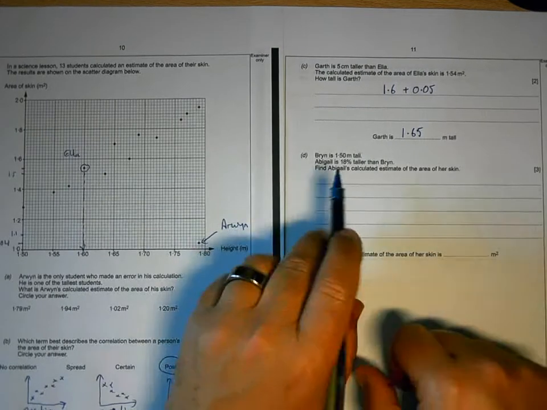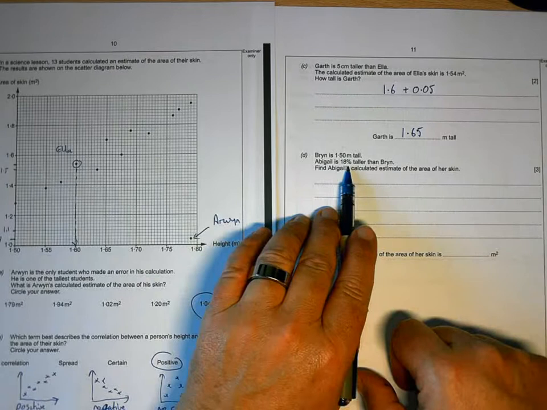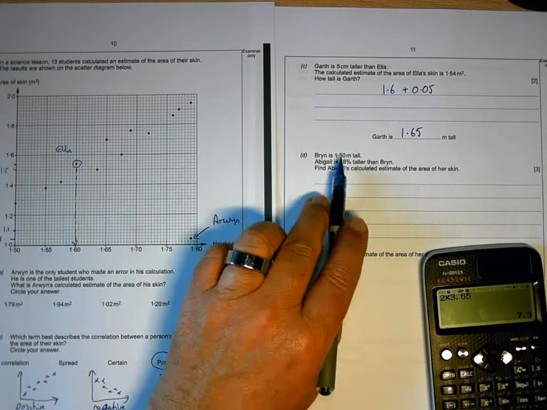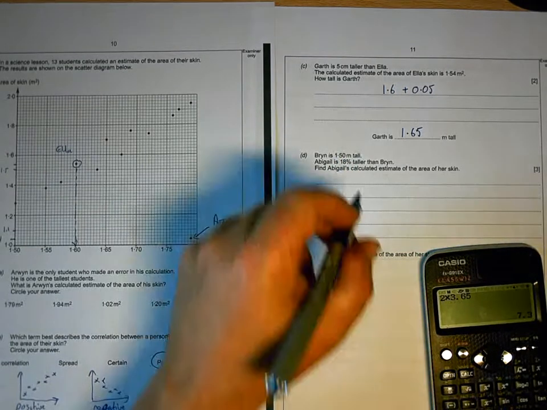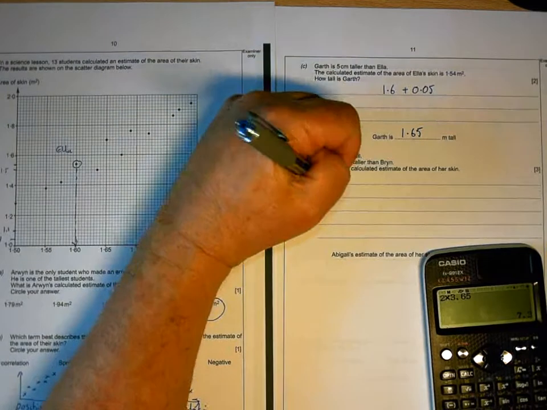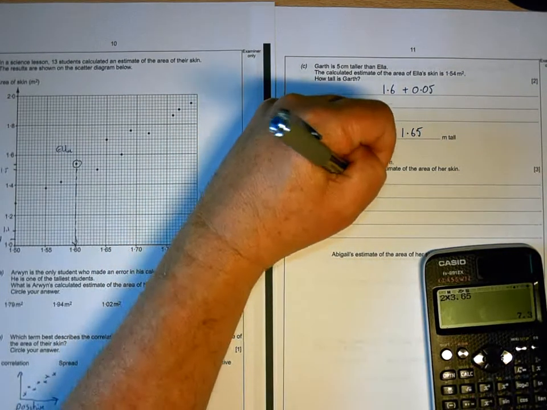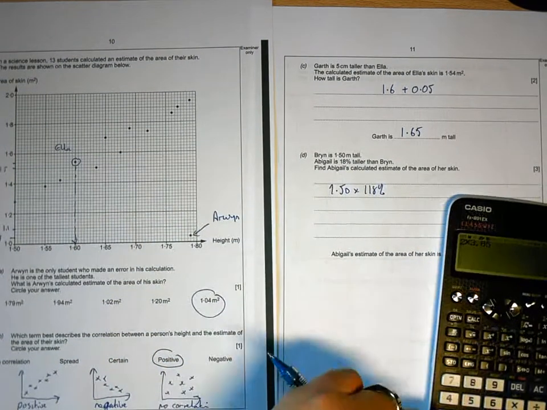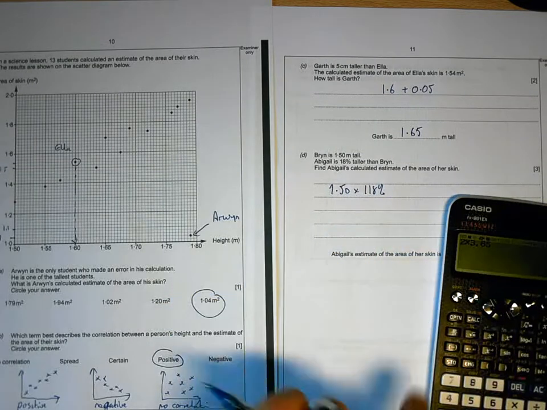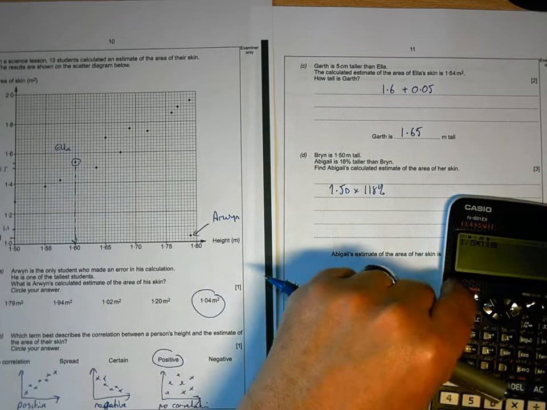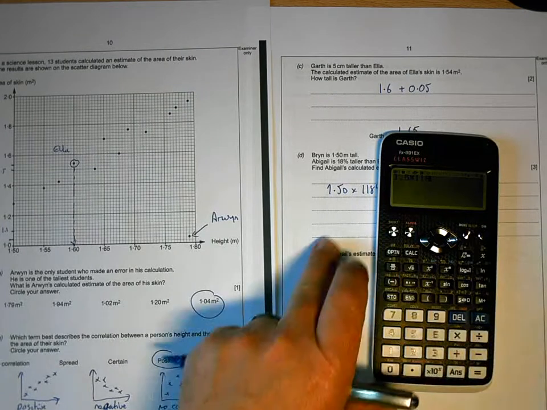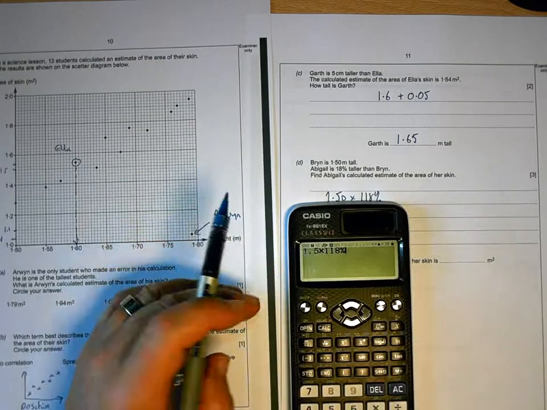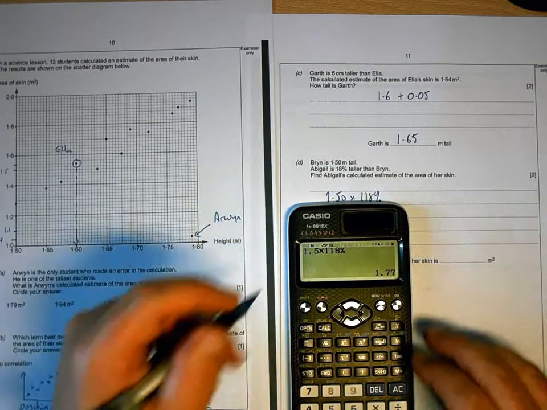Bryn is 1.5 meters tall. Abigail is 18% taller than Bryn. Okay, so we're going to increase Bryn by 18%, which means I'm going to multiply by 118%. Or you could work out 18% and add it on, it doesn't matter. But it's an increase of 18%, so it's going to be 118%. On my calculator, using my percentage button, 1.5 times 118% is 1.77 meters.